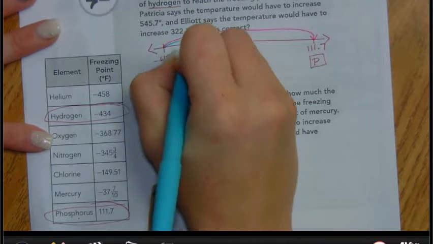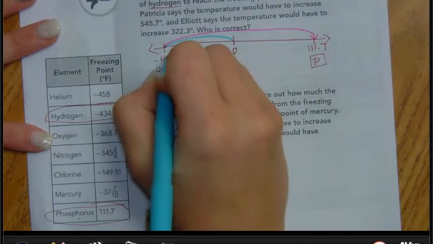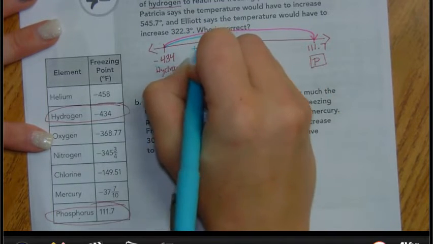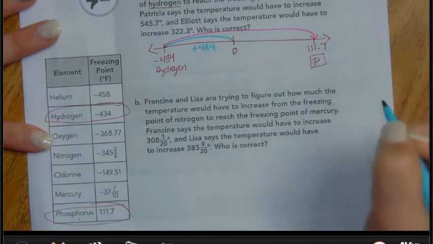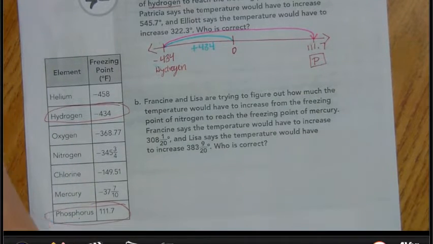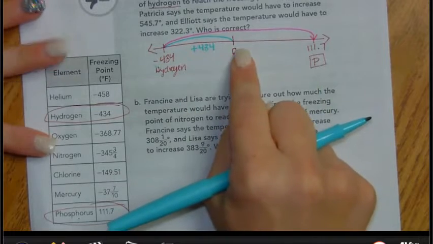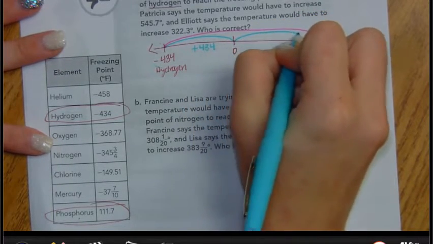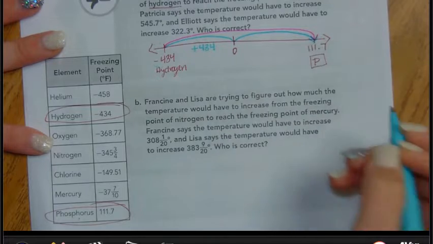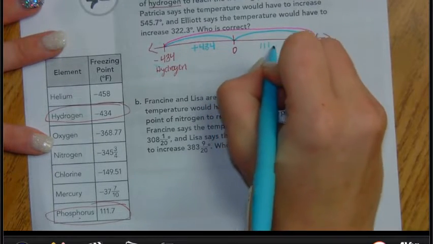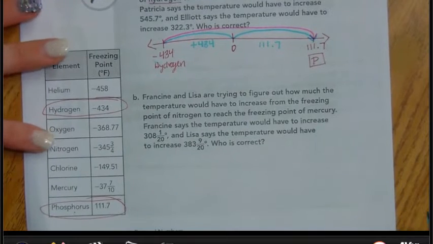How do I get from negative 434 to 0? I'm going to add 434, because I'm 434 jumps away from hydrogen and 0. Now I need to jump from 0 all the way to 111.7, and I make 111.7 jumps.